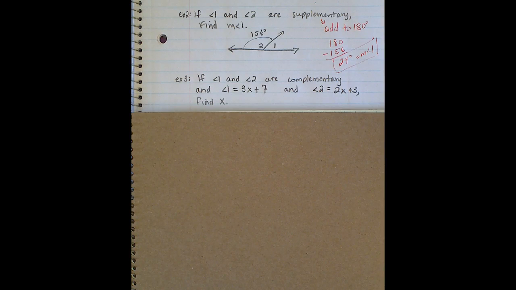Okay, so those two questions were a basic review of the definitions of complementary and supplementary. Now I really want to try some examples with algebra. These are a little more challenging because you need to set up an equation instead of just subtracting two numbers. So the word problem says if angles 1 and 2 are complementary and angle 1 is 3x plus 7 and angle 2 is 2x plus 3, find x.